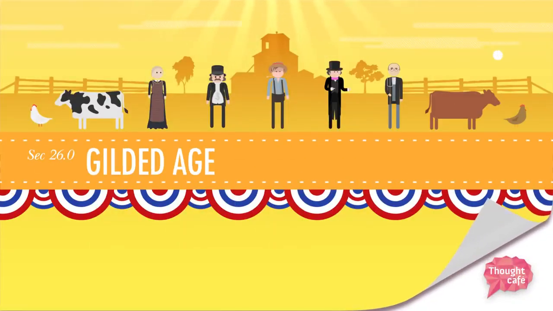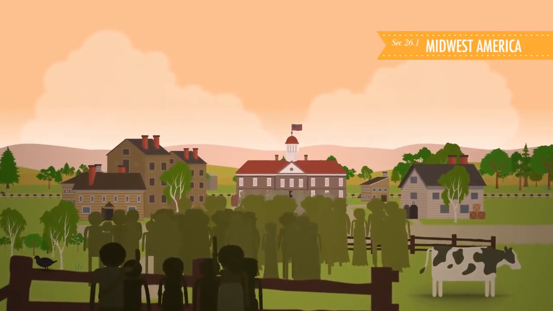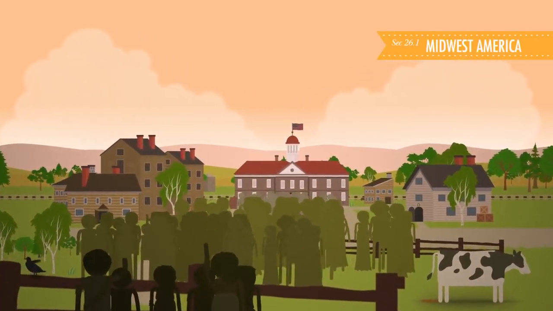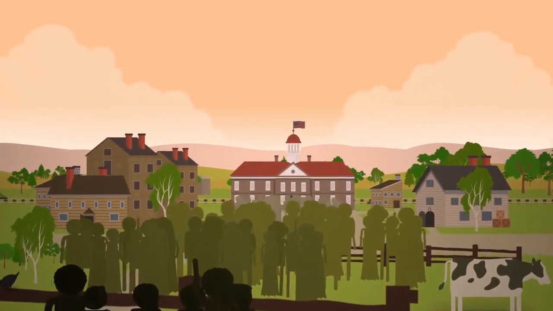In the West, farmers became politically motivated over the issue of freight rates. Wait, are we talking about railroads? Let's go to the thought bubble. In the 1870s, farmers formed the Grange movement to put pressure on state governments to establish fair railroad rates and warehouse charges. Railroads in particular tended to be pretty monopolistic.